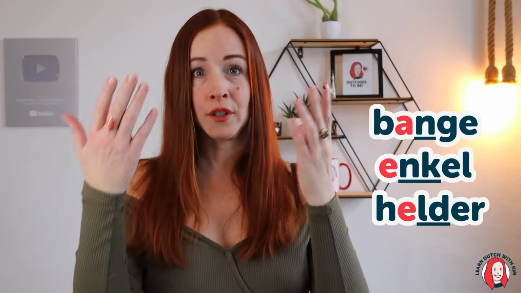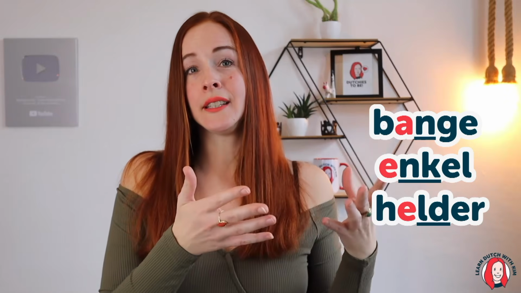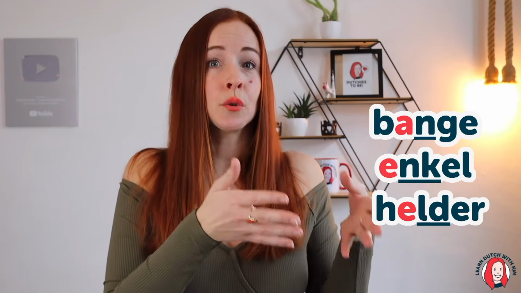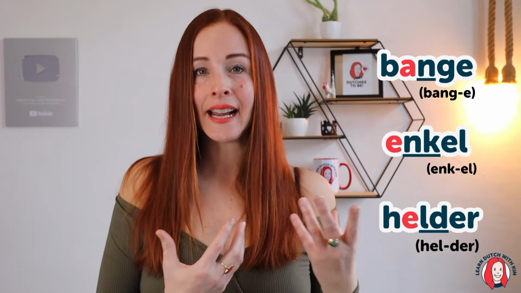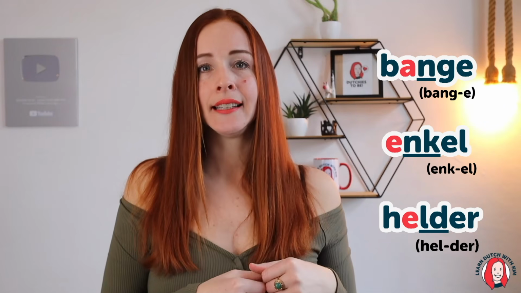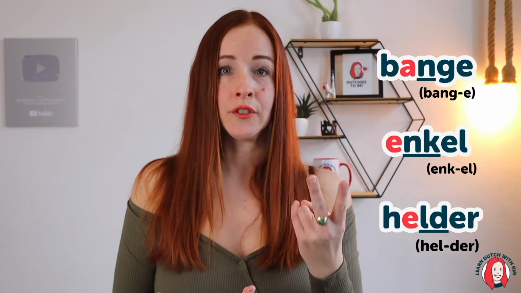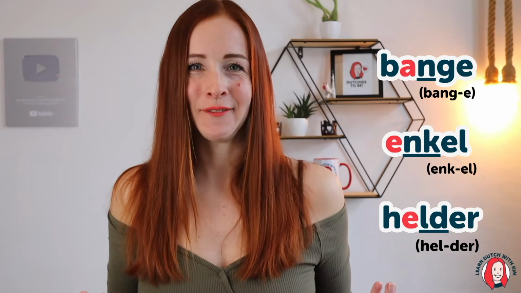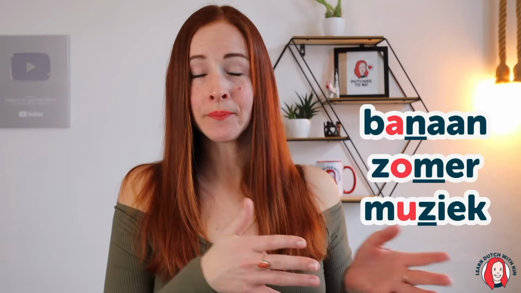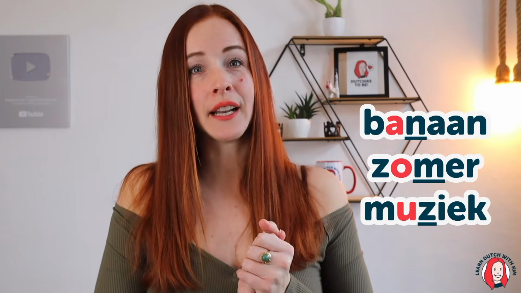So we also have words in Dutch that have two consonants behind each other that are different. For example, words like these. And then, of course, in these cases, the vowels are also short. Bang, enkel, and helder. Yeah, because they're followed by two consonants, but now they're just different. And then there are other words where you see that the syllable is open, like these three, and then you have to pronounce it long.